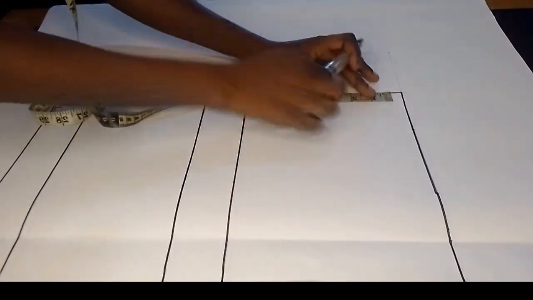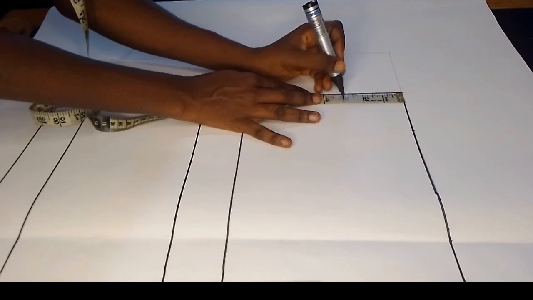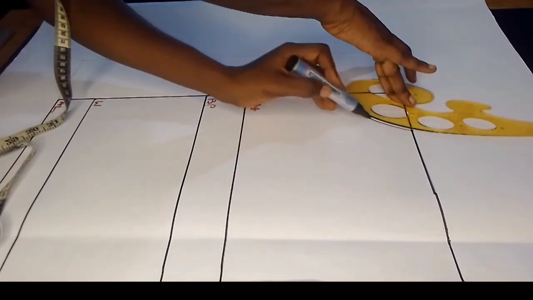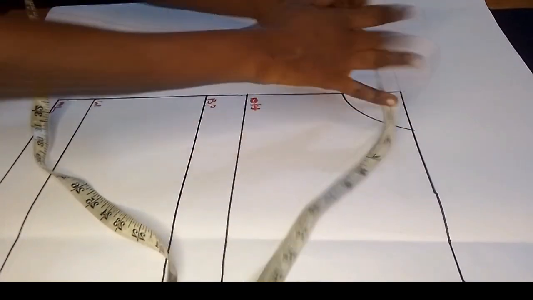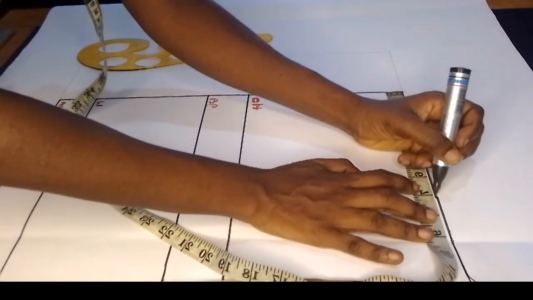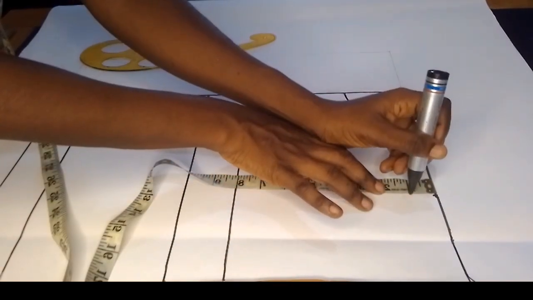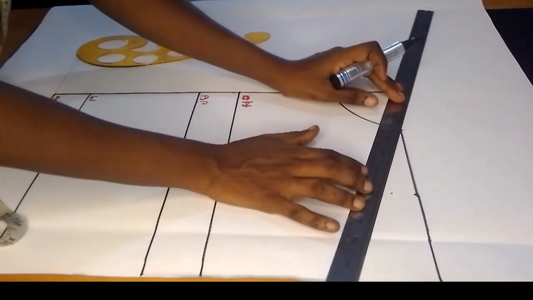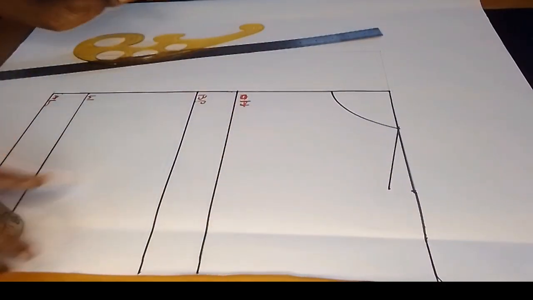I'm inserting my neck width of 3 inches for someone with my bust circumference of 34 and a shoulder of 14. And I came down by 3 inches, so it's 3 by 3 inches. Now use your measurements, whichever works for you. Now insert your shoulder measurement, 14, divide that into 2, you have 7. Mark your shoulder slope point connected to the end of your neck width. This is our shoulder slope.